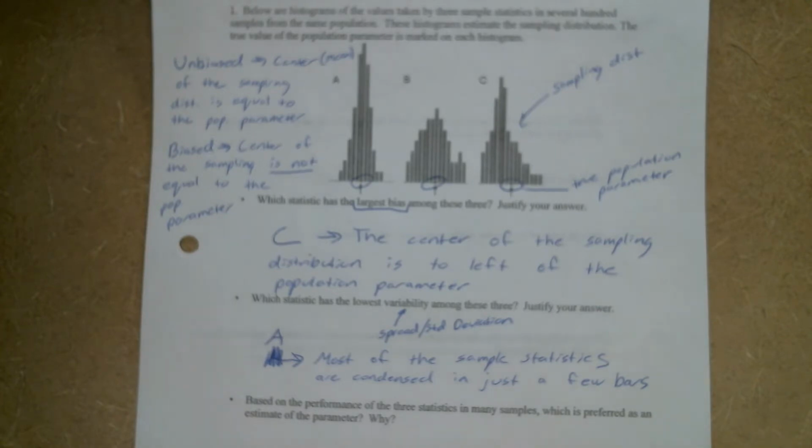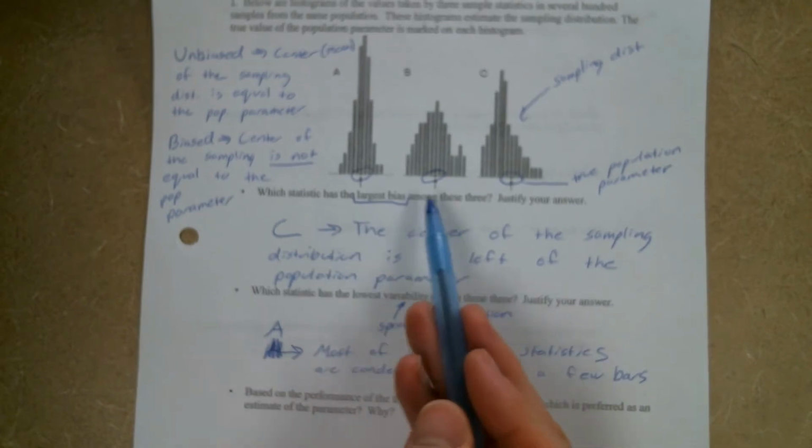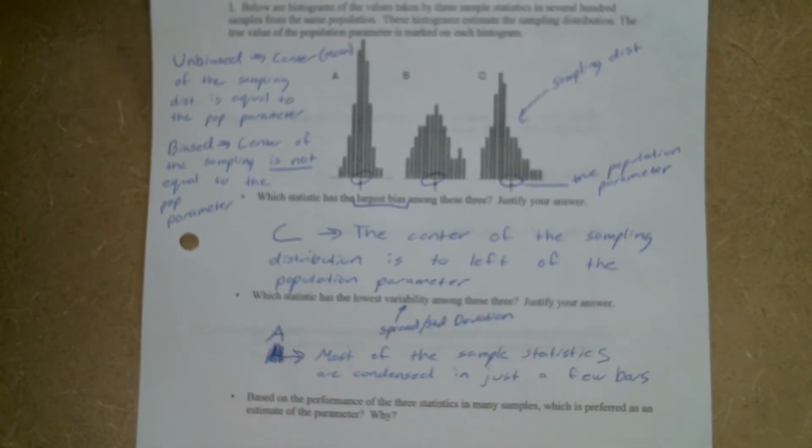Last part, based on the performance of the three statistics in many samples, which is preferred as an estimate of the parameter? All right, so these all represent different statistics we're calculating. We're trying to get to the true value of the parameter. Which one do we want?